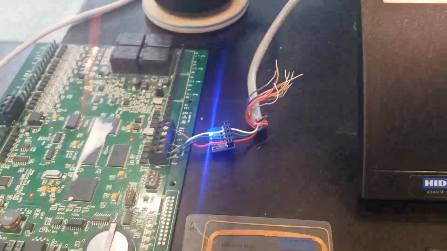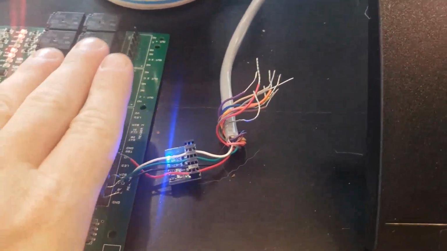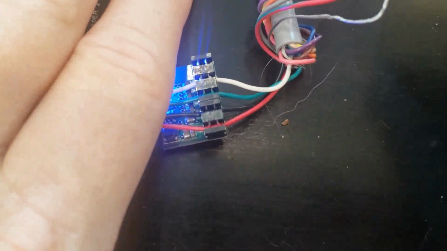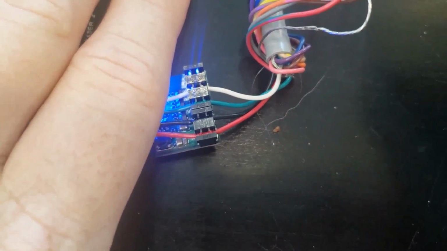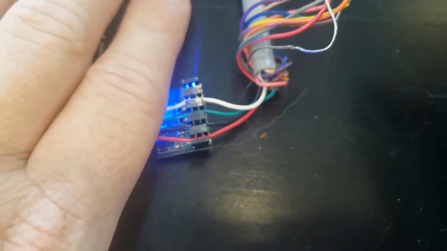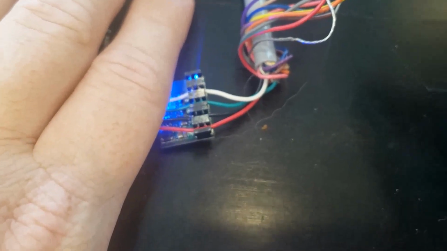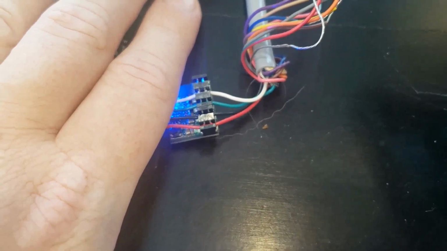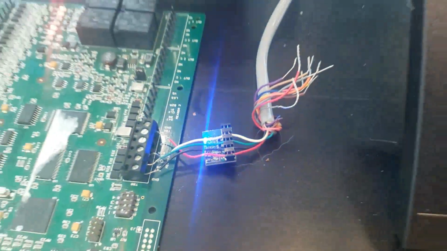In this setup, I've installed the ESPKey. This is the Wiegand Sniffer. I'm going to cover up the LED so we can see a little bit better. And you can see that I've just punched down the power and ground and data wires into that. And that's just going to sniff the communication or the data going from the reader to the controller, and then we can use that data going forward.